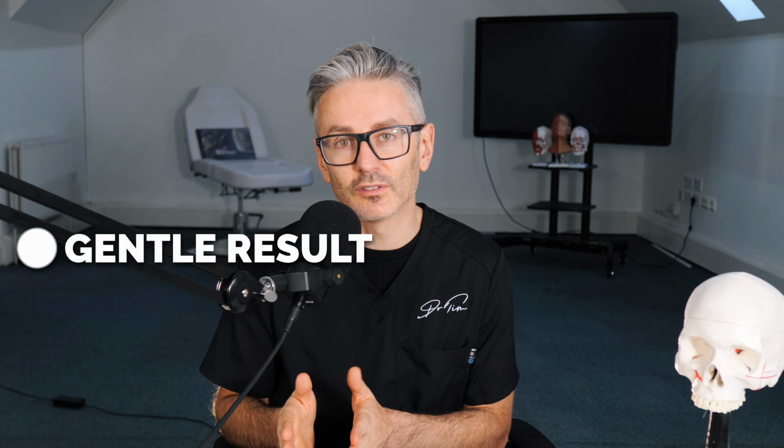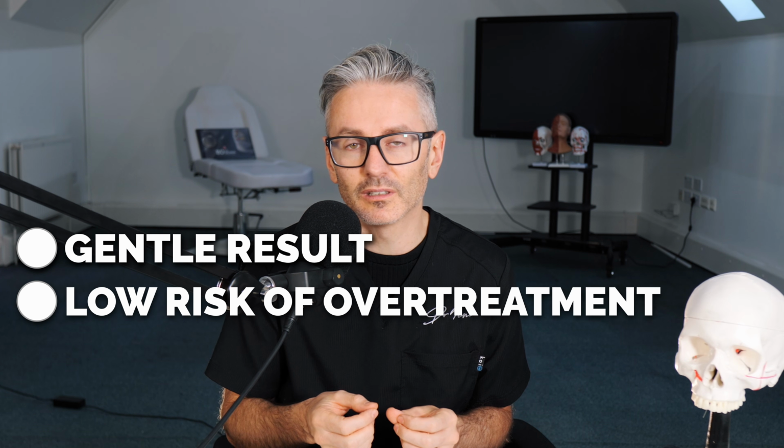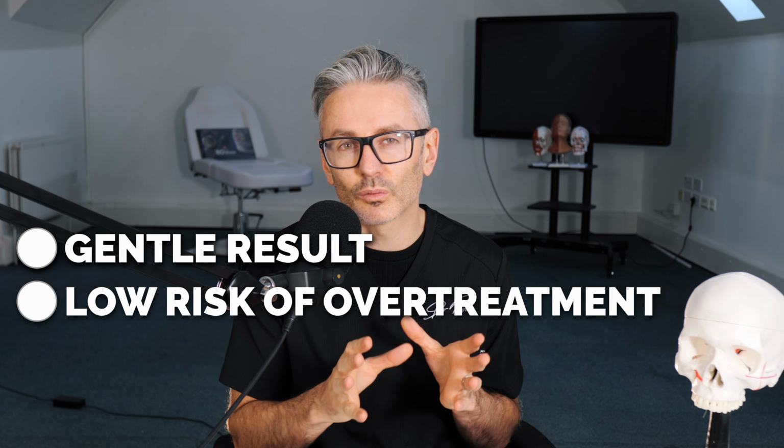And then I would often expect them 6-9 months later to be a little bit more confident with having other procedures that are more likely to get a better result. The most important thing is I would be underplaying it, not telling them they're going to get an amazing result that they can spot from across the room. It's going to be a gentle result with no risk of overtreatment in the same way as filler. And for me, that's where it fits in perfectly.